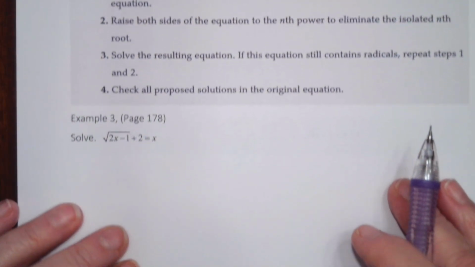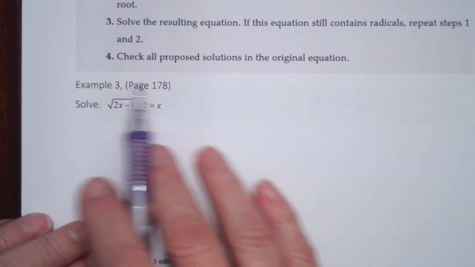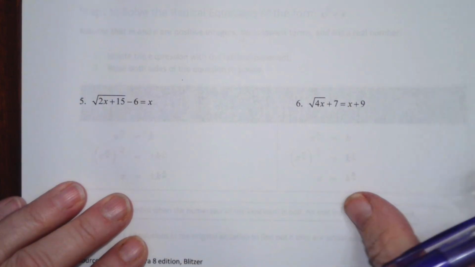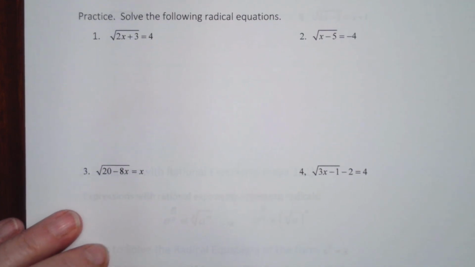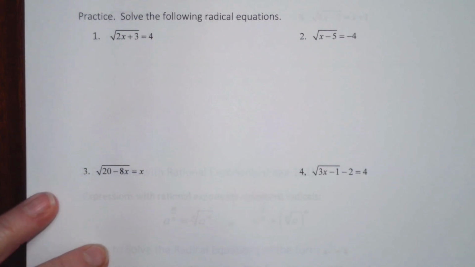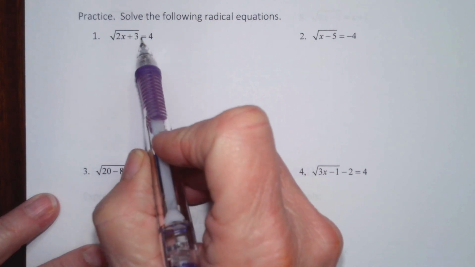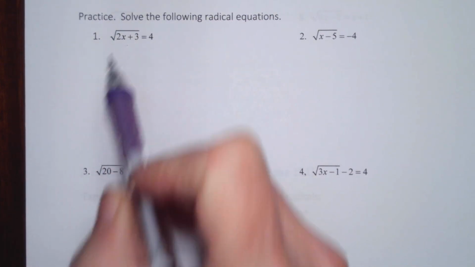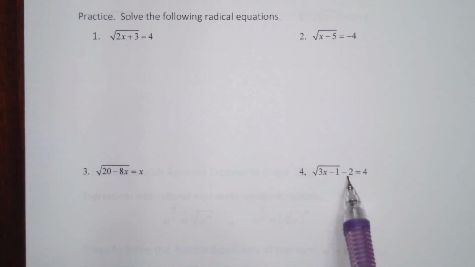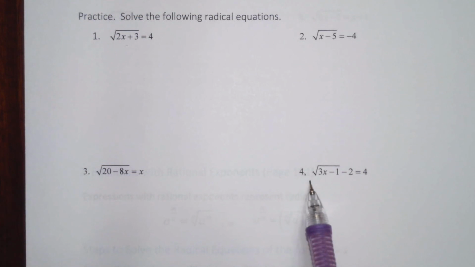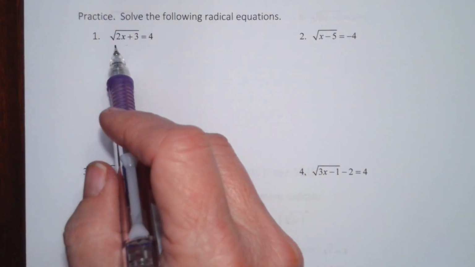So this example is in the book, but I'm going to start with the practice problems first, because you can look at that one in the textbook, and I'd like to go over these. If you look at the rules, the first thing it says is that we need to arrange it so that one radical is isolated on one side. Looking at number 1, this just has a radical on this side. If you notice over here on number 4, we've got a radical, and then we've got this -2. So we're going to have to do something a little different on that one. Here, our radical is isolated.